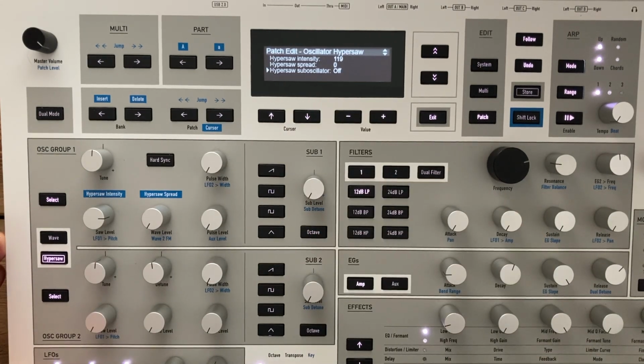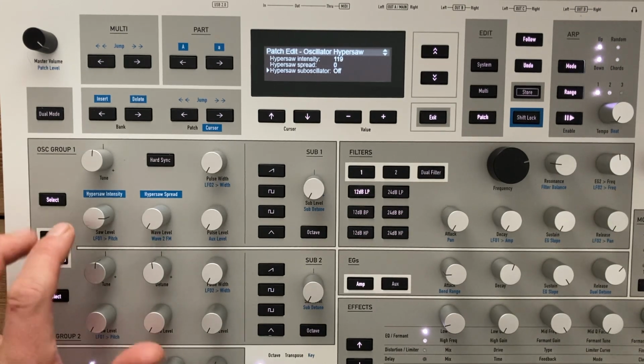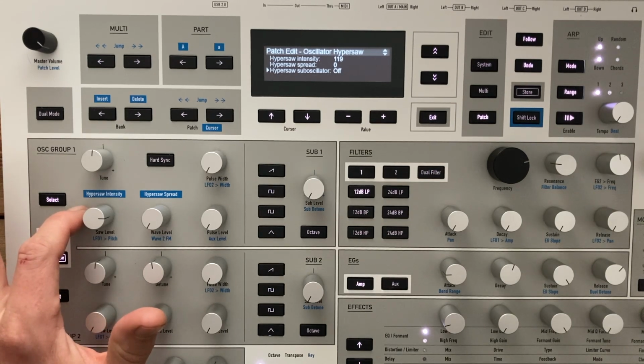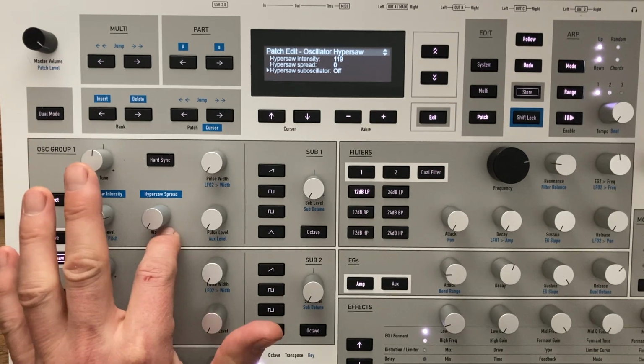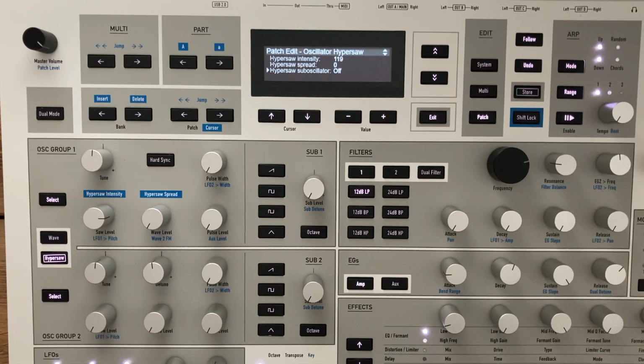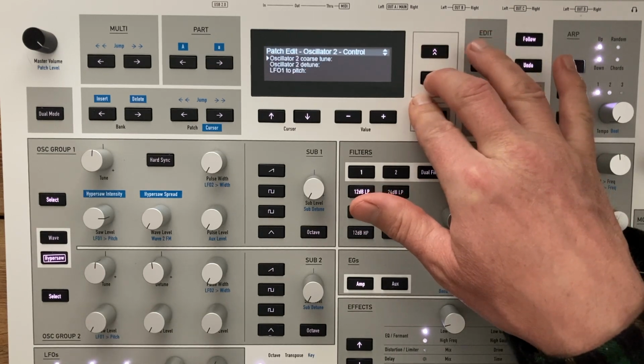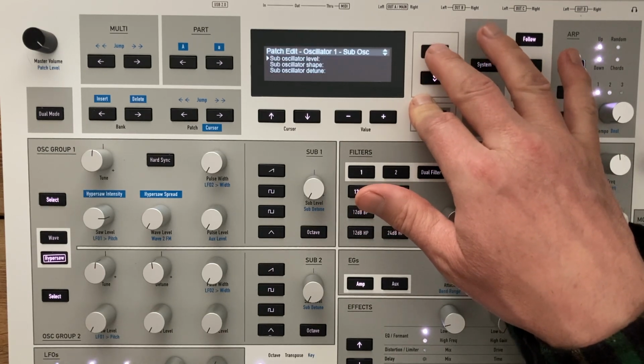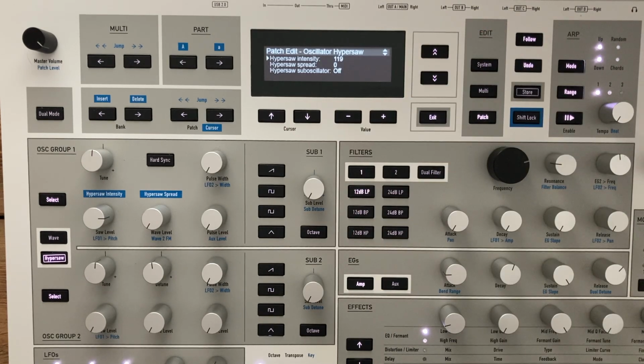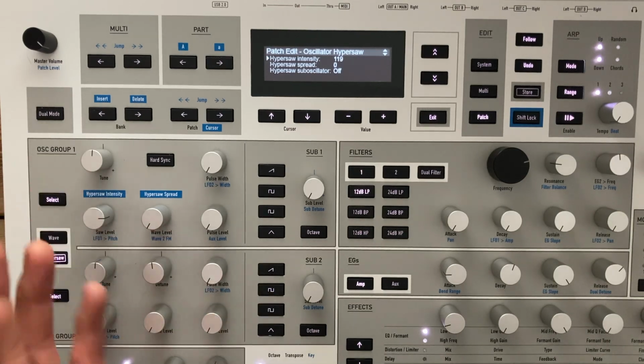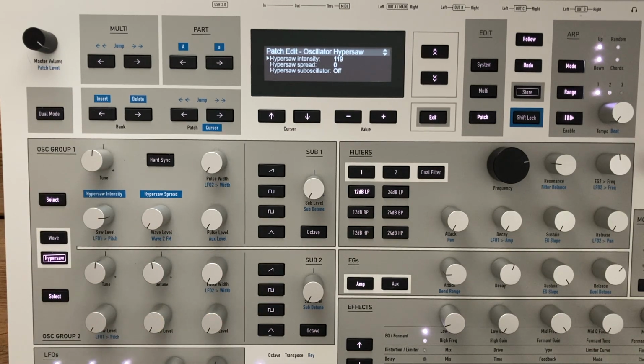For me, this is one way that the Kyra is actually limited, because once you're in hypersaw mode, that's it. All you can do is change the intensity, which I guess adds sawtooth waves to it, and you can add a spread, which spreads it further apart, and you can hear the detuning a lot more. But there's no way of manually changing the detune between the hypersaws, and there is no other option other than to have it in hypersaw and to change the intensity and the spread. Obviously on the Virus you can have many different variations in that sense. The hypersaw is quite limited on this compared to the Virus.